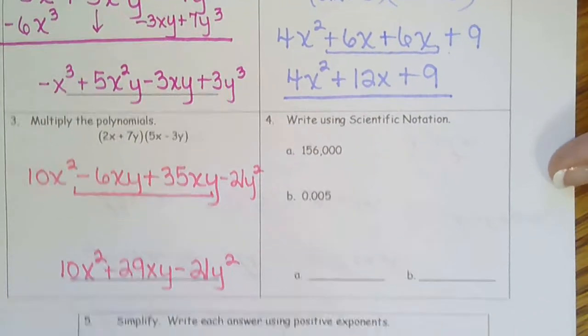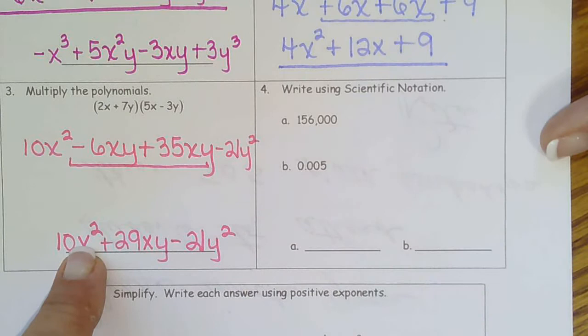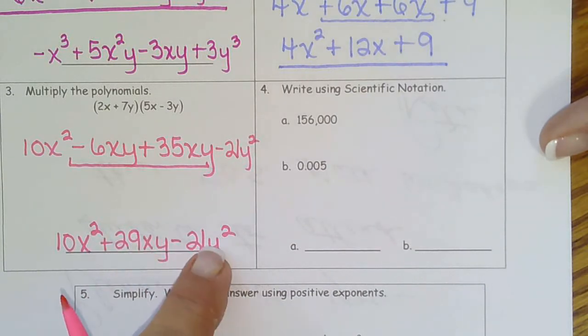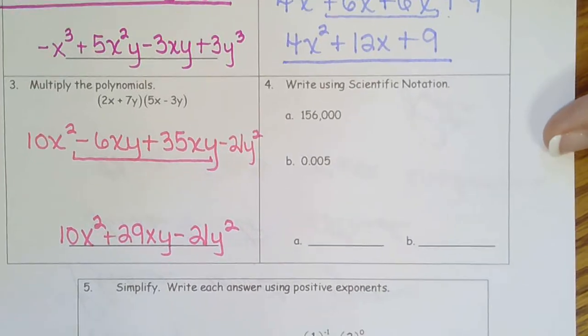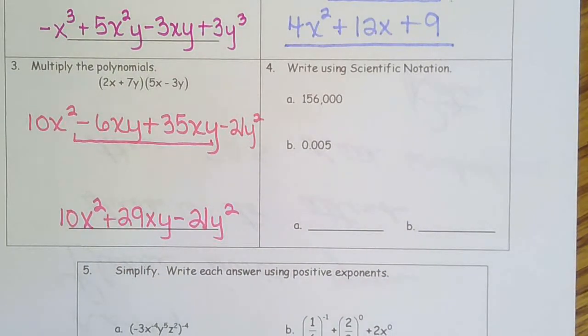Is it in the correct order? X to the second, X to the first, no X. Remember, when there's two letters, only look at the letter that comes first alphabetically, and that would be your X. So that is indeed in the right order.